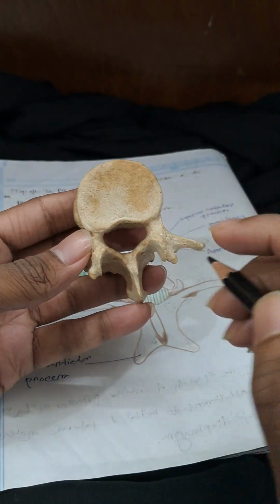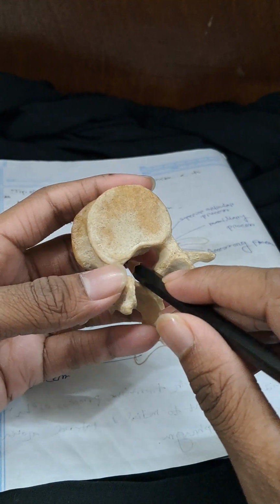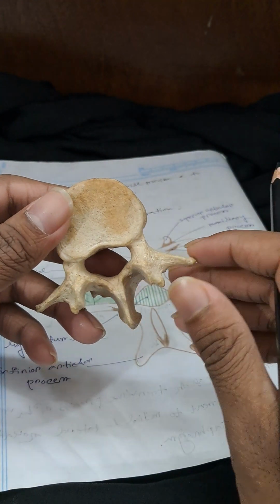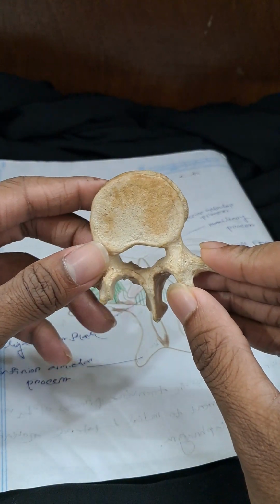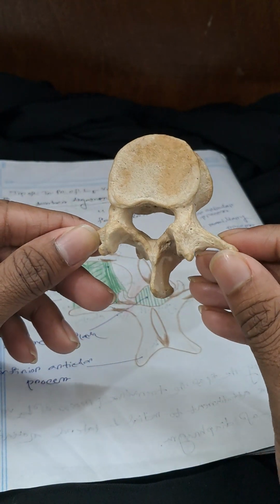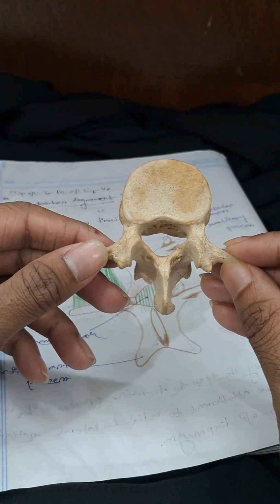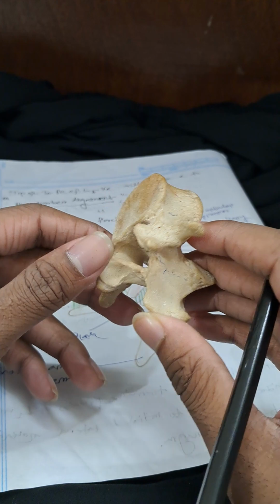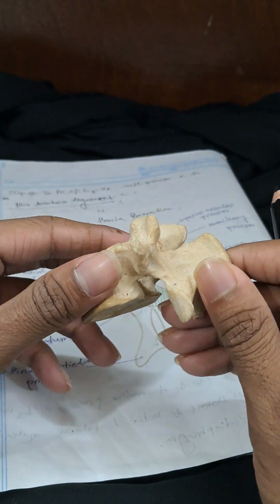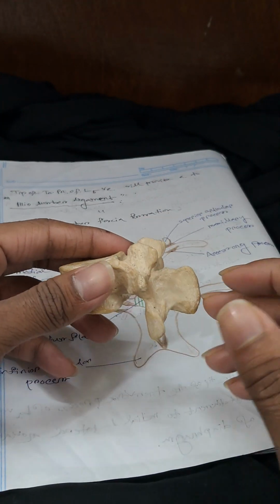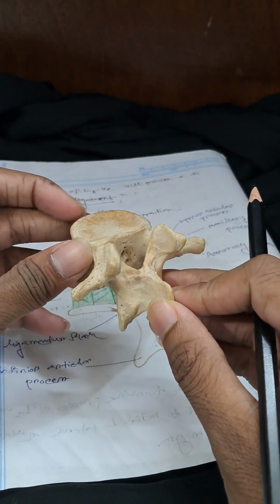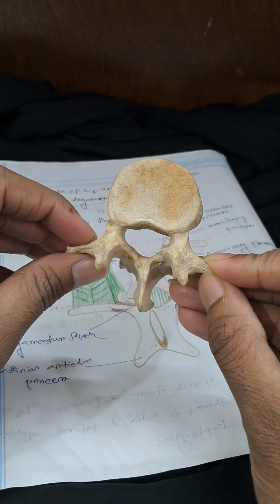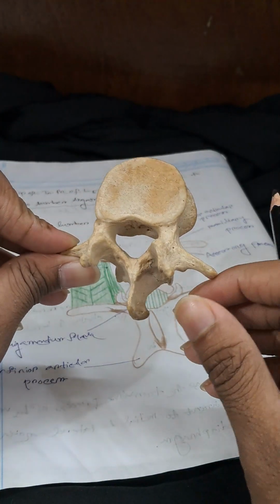In the case of the lumbar 1 vertebra, the vertebral canal contains the conus medullaris. The conus medullaris is the tapering end of the spinal cord. Lumbar 2 to lumbar 5 contain the cauda equina. The cauda equina is a branching of the nerve roots, and the myelin sheath.